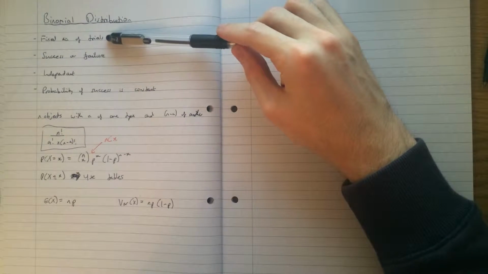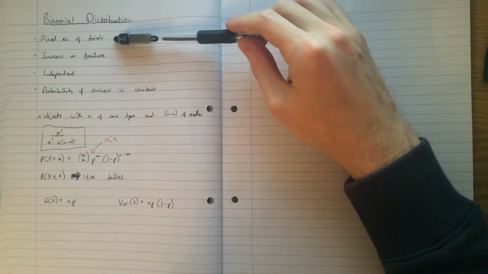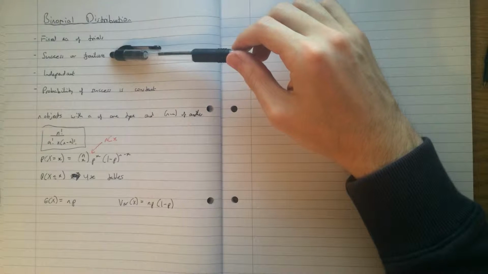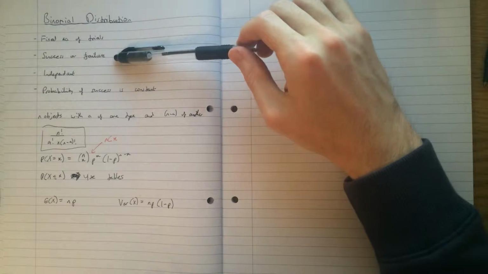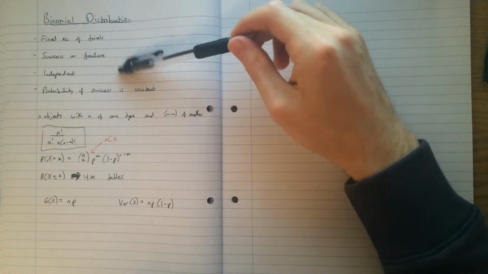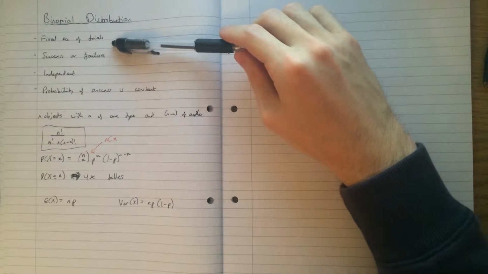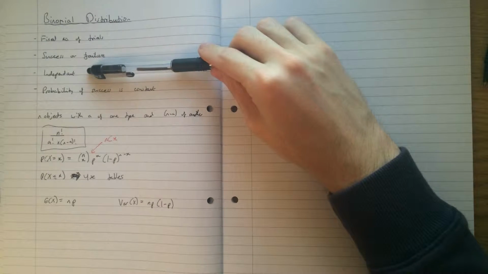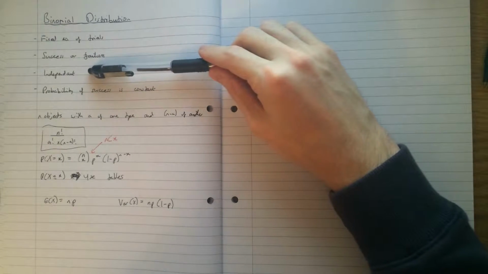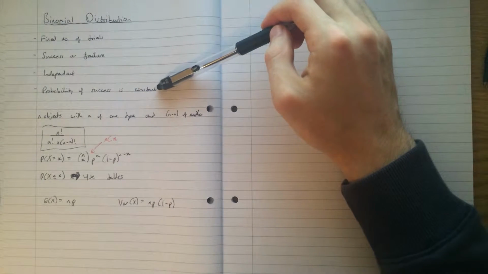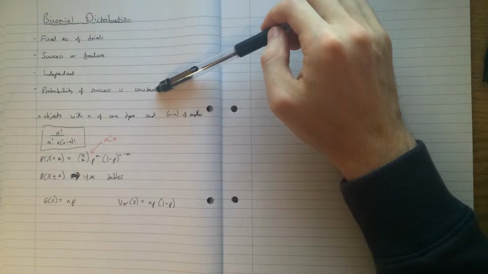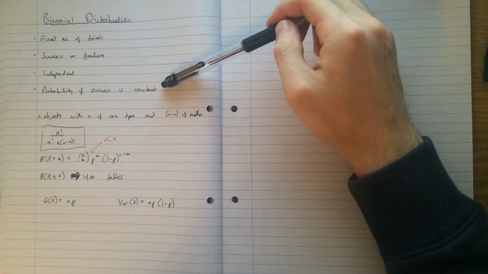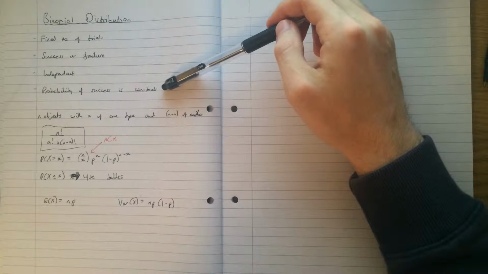You must have a fixed number of trials, so say you toss a coin 10 times. Each trial must be success or failure, so with a coin you either have heads or tails, nothing else. Two outcomes, success or failure. All the trials must be independent of one another, and the probability of success must also be constant. So if you had an unbiased coin, the probability of heads or tails would be 0.5 throughout the experiment.